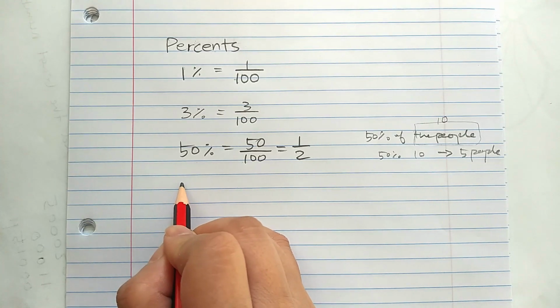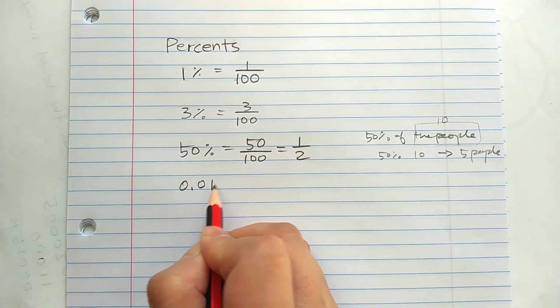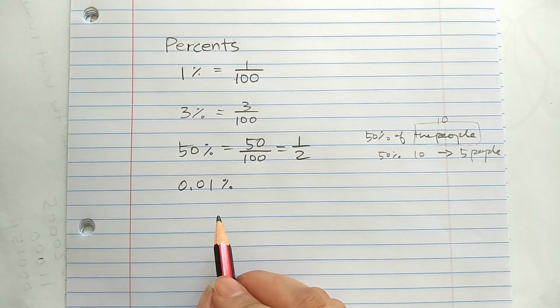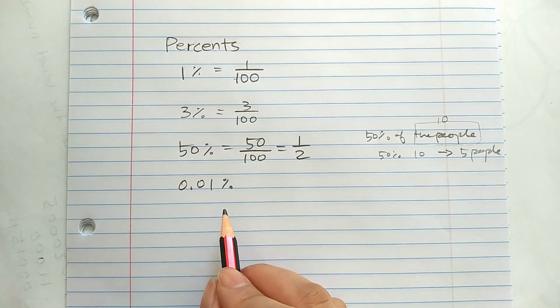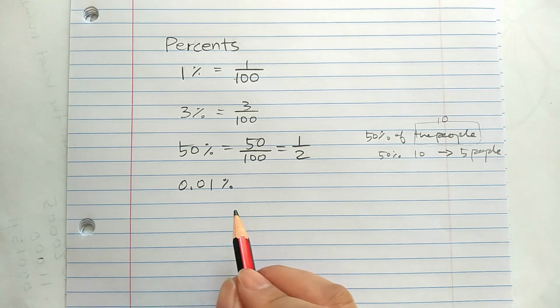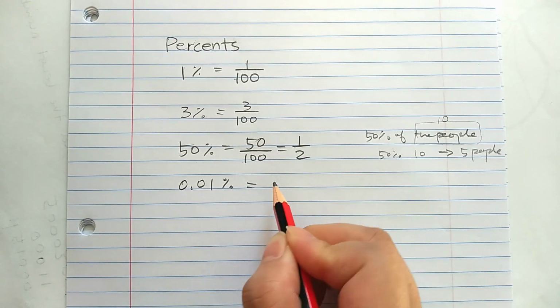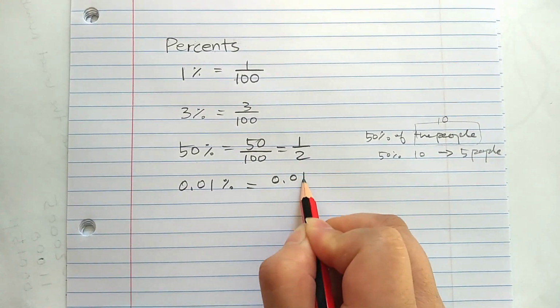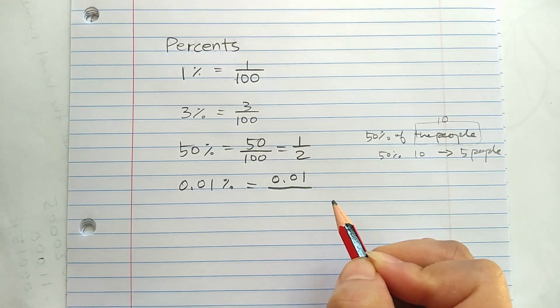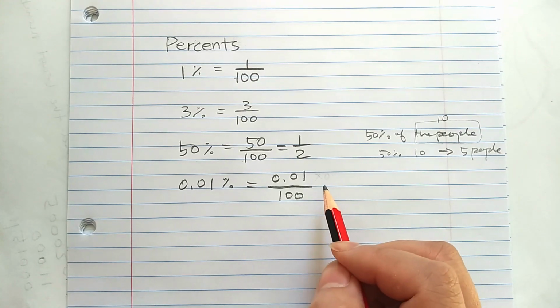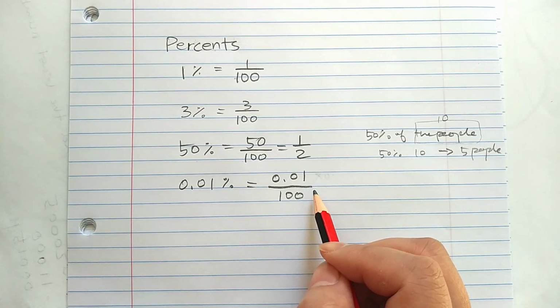How about 0.01%? When we talk about a large number of data, we often have decimal percentages. It works the same way. The number will go to the numerator, 0.01, and the denominator is 100. Remember, we can't have decimals in a fraction.